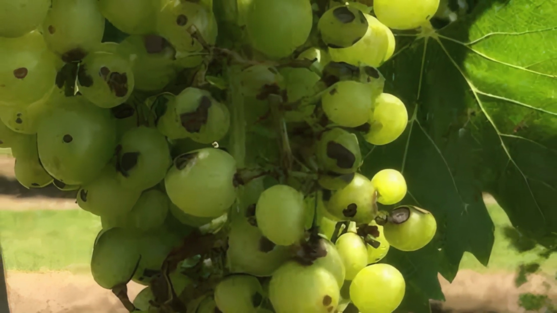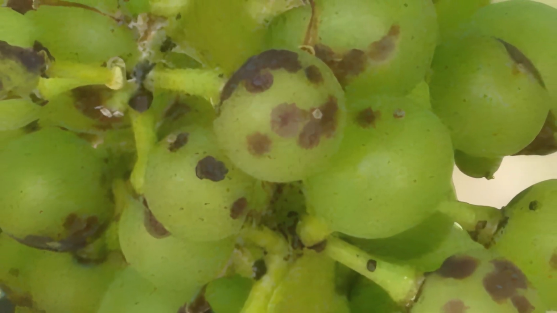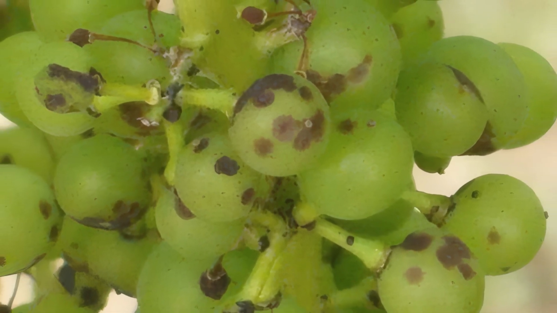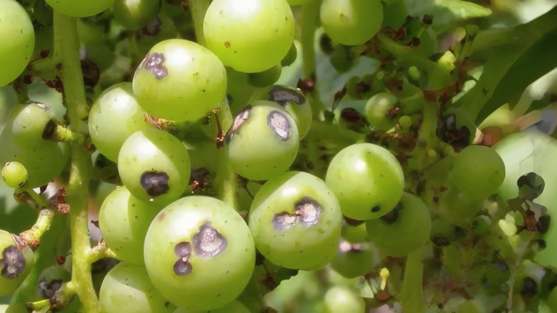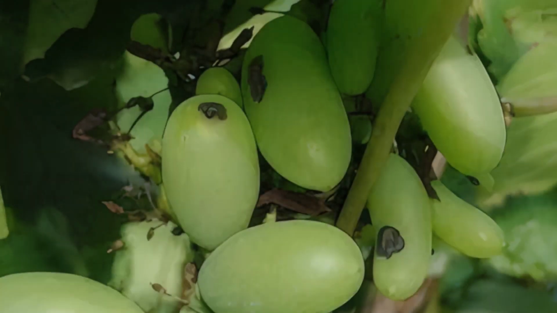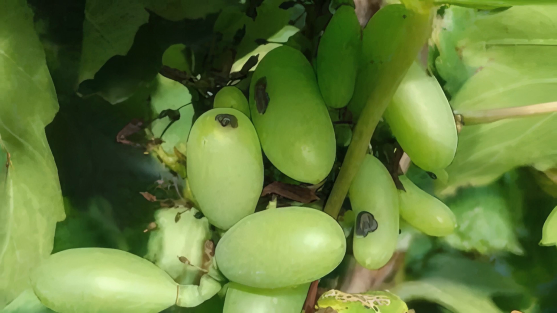Preventive applications of lime sulfur or Bordeaux mixture at bud swell can help suppress early infections. Registered fungicides such as captan, chlorothalonil, and mancozeb may be applied to protect developing shoots and fruit. Treatments are typically repeated every 2 weeks, beginning at bud break and continuing until the berries begin to change color.